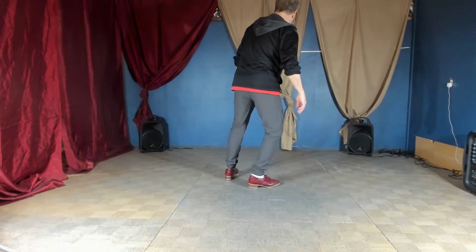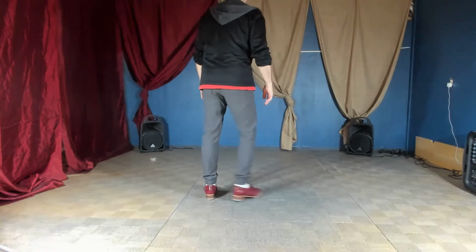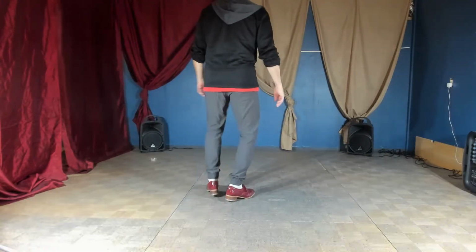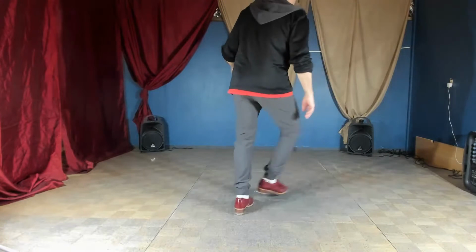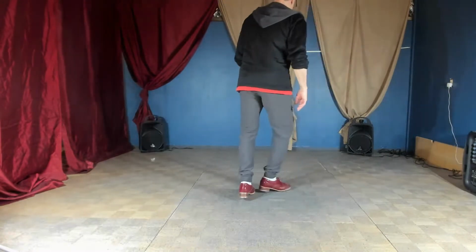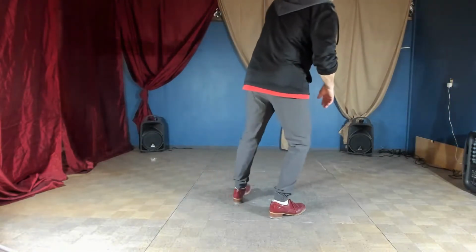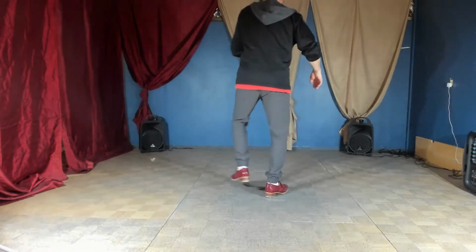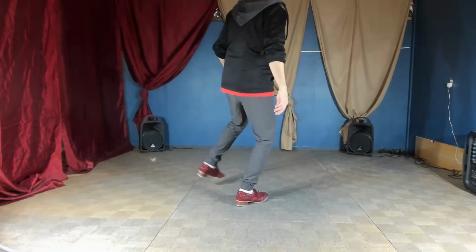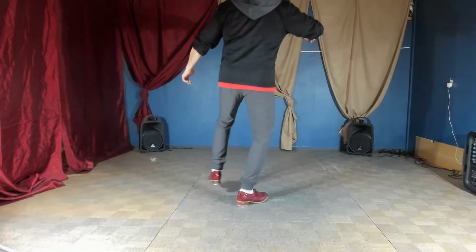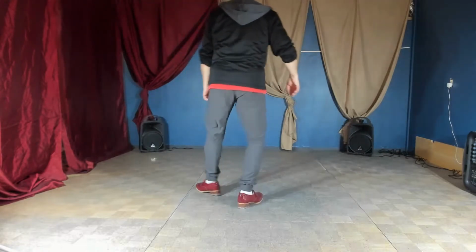This goes on. That's 4 and 1, 4 and 1 and. 1 and 2 and 3 and 4 and 1 and 2 and 3 and 4 and 1. 4 and 1 and 2 and 3 and no heel. 4 and 1 and 2 and 3 and 4 and 1 and 2 and 3 and 4.